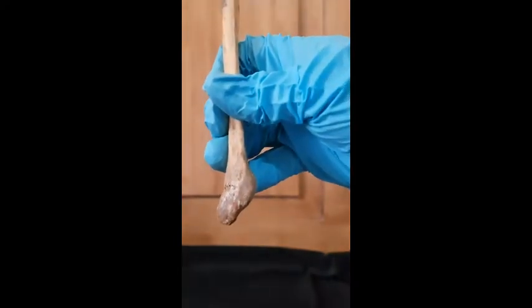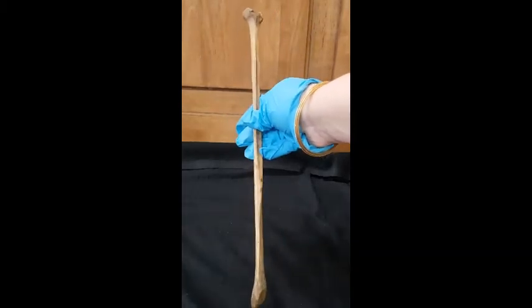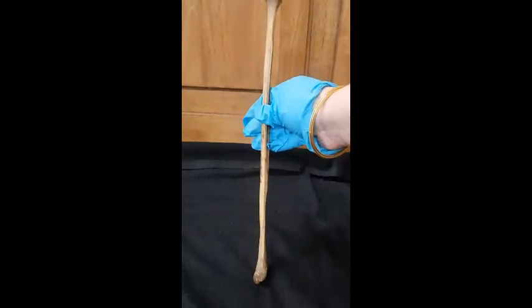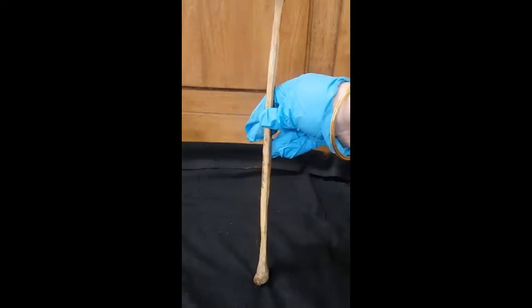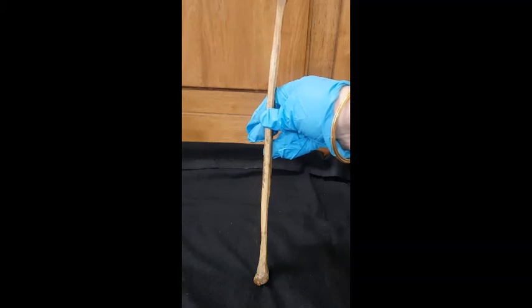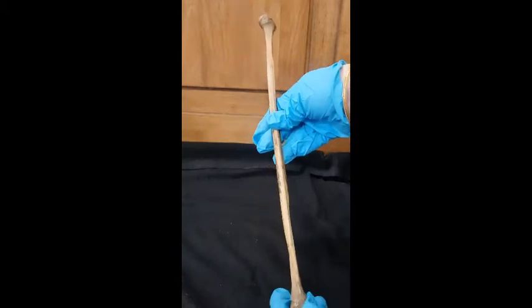Now coming to the shaft of this fibula, the shaft of the fibula has 3 borders and 3 surfaces. Talking about the borders first, we have an anterior border, we have an interosseous border, and we have a posterior border. So, first of all, let's see the anterior border.